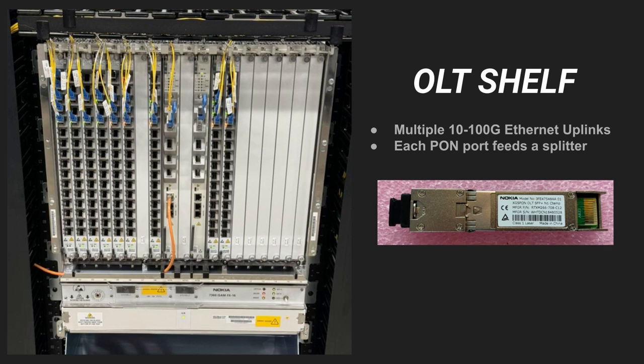This chassis can serve just shy of 8,200 customers if you were able to deploy everything at a 1:64 split. Are they doing that? No, because there are limitations to the light budget. So I think they're expecting to get 5,000 to 6,000 served off of this chassis, and then they'll put another one in.